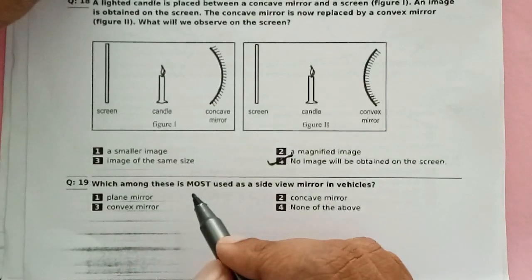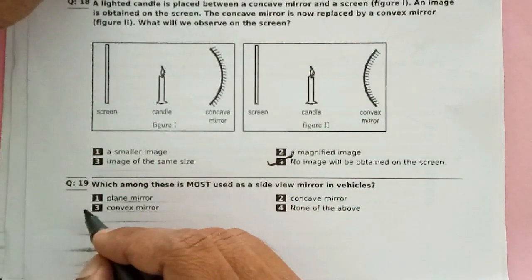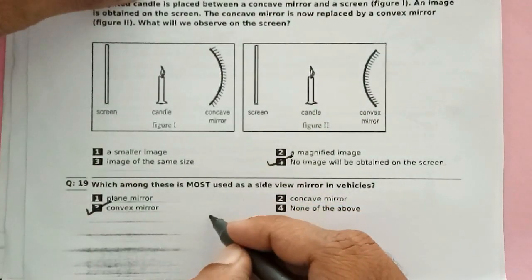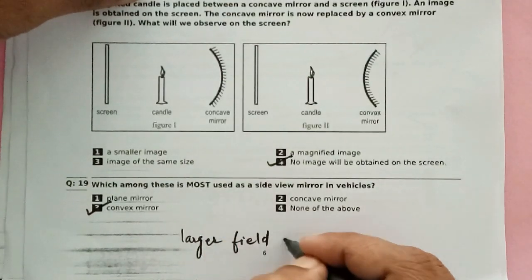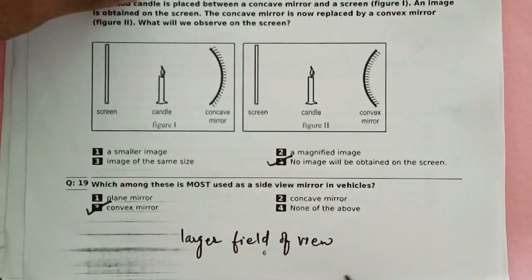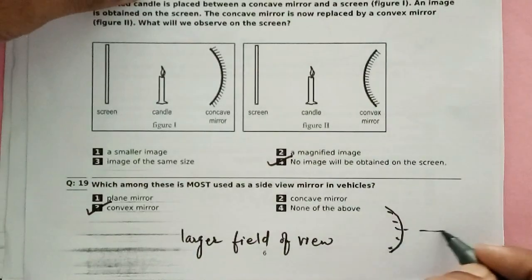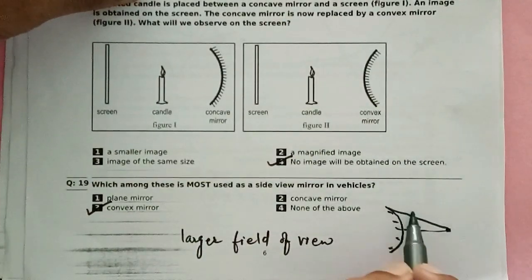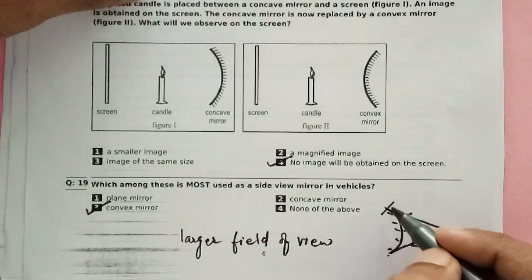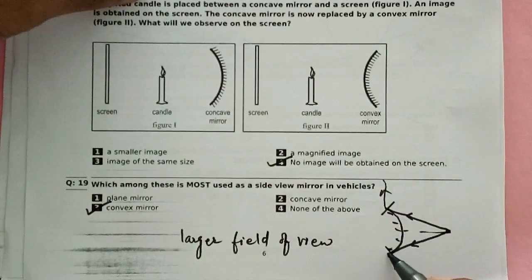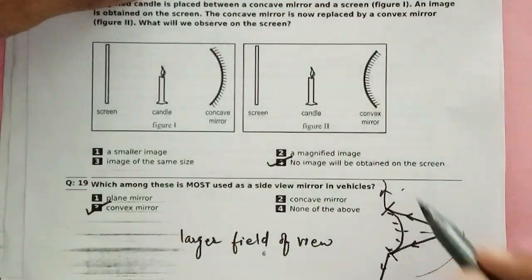Which among these is the most used as side view mirror in the vehicles? The answer is convex mirror. It is because the convex mirror has larger field of view. That means, this is the object. I am considering two rays which are hitting the edges of the convex mirror. So they are going to go like this, and the whole area is called the field of view.